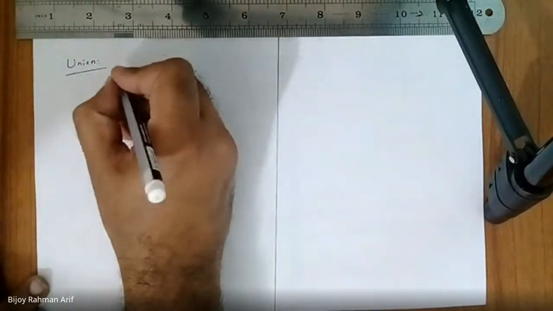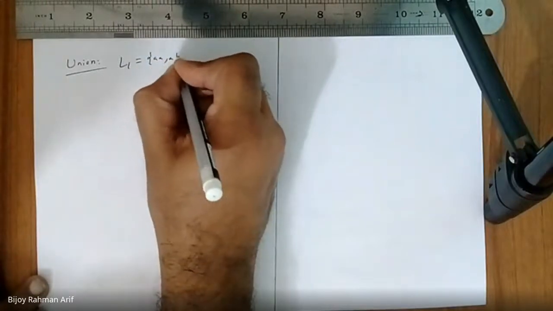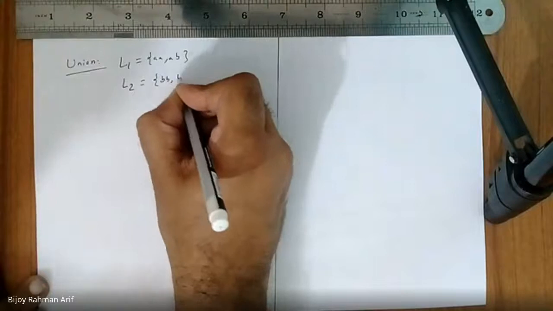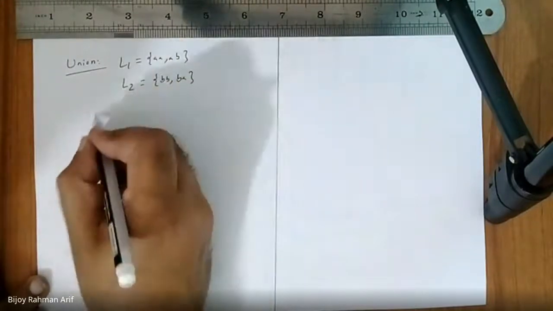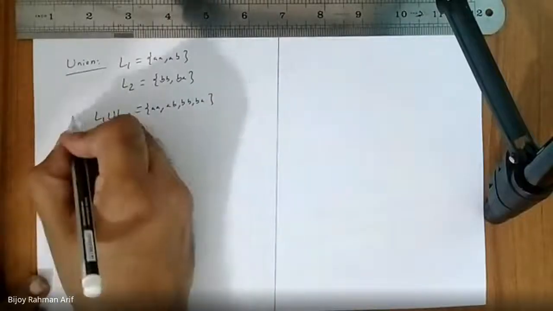So language 1 is AA, AB, and language 2 is BB, BA. Then what is the union of L1 and L2? AA, AB, BB, BA. Good, very good. So this is the union.